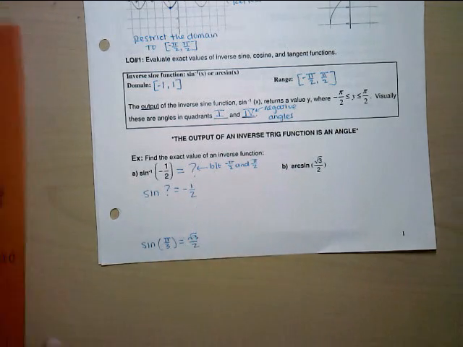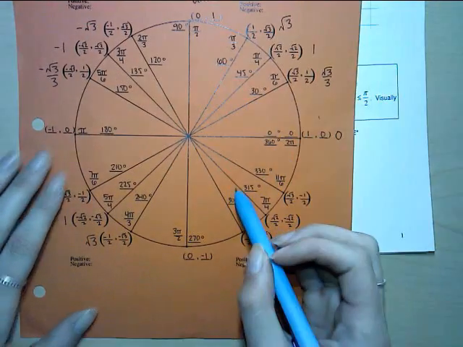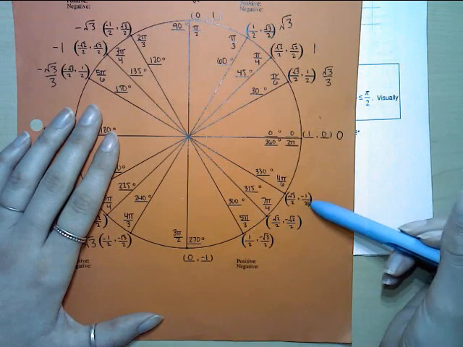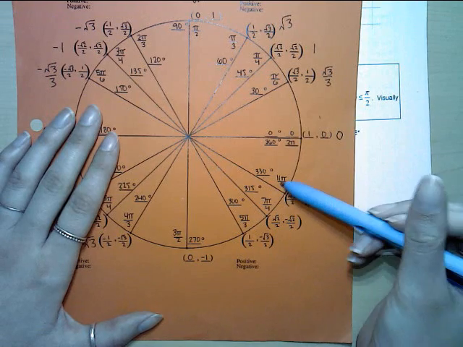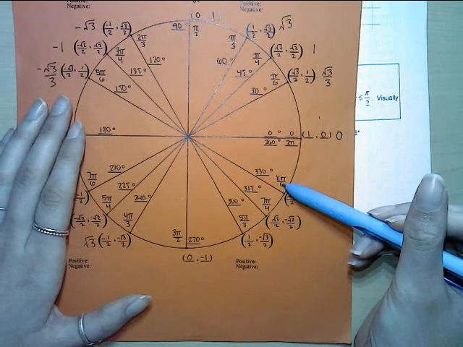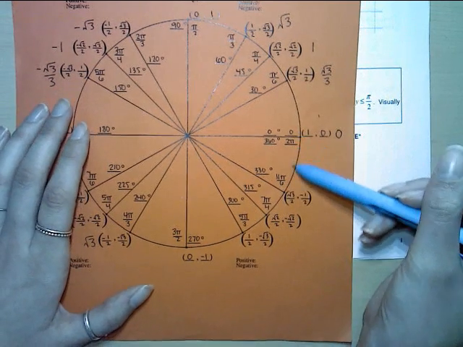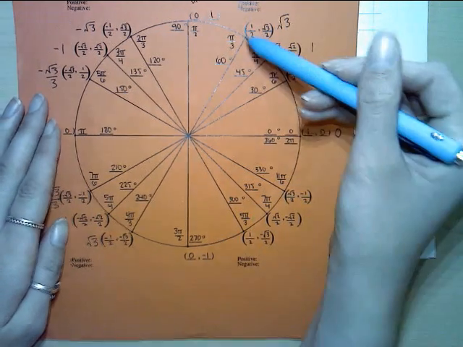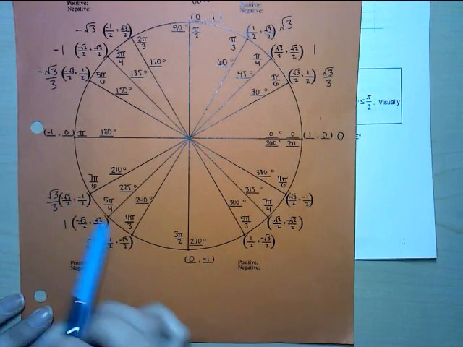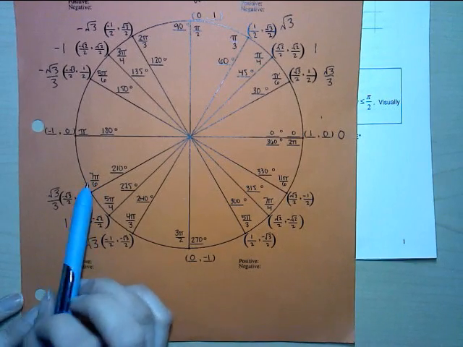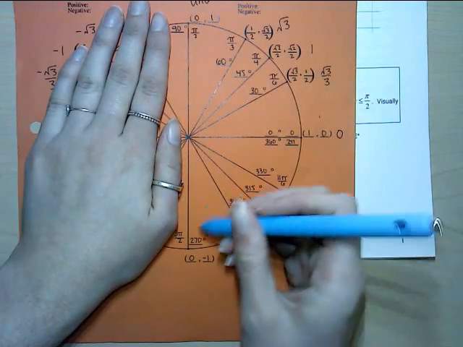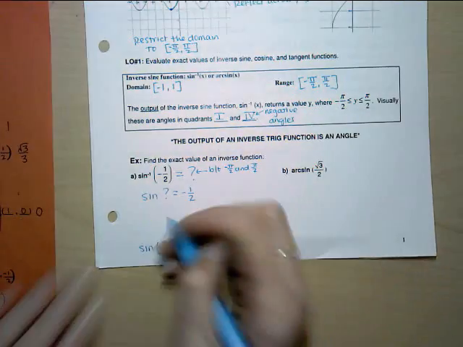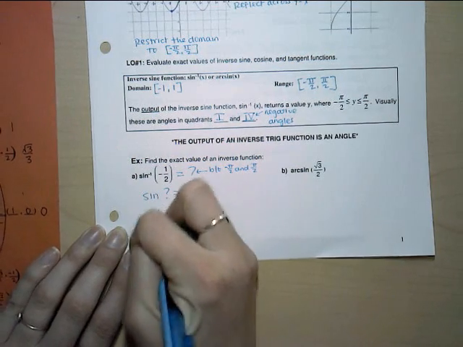Where does sine equal -1/2? Staying in this region. So I'm going to go, sine is y, none of those are negative, it's going to have to be down here. Here is where sine is -1/2. That's the angle that I see as 11 pi over 6. But instead of writing my answer as 11 pi over 6, I need to write negative pi over 6 because it has to be between negative pi over 2 and pi over 2. Notice I'm not even bothering to come over here because that is definitely not between negative pi over 2 and pi over 2. So you are ignoring this half of the circle when you are dealing with inverse sine and only looking over here. So my answer is negative pi over 6.